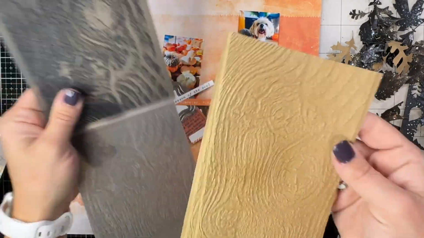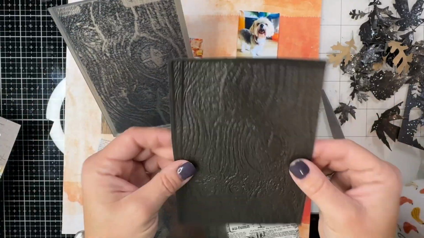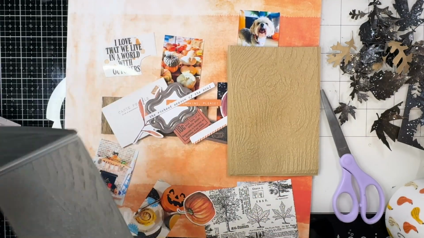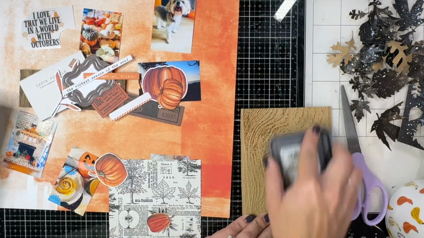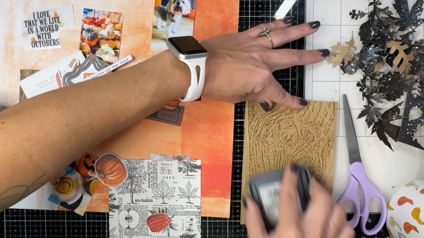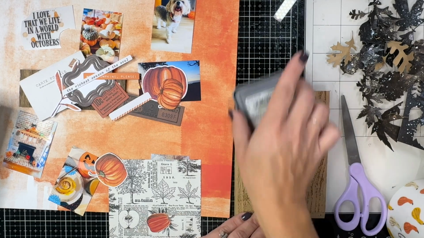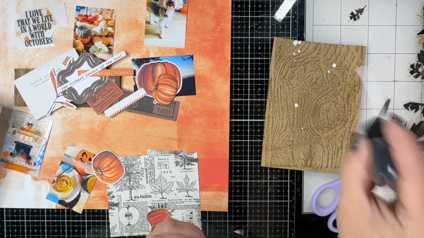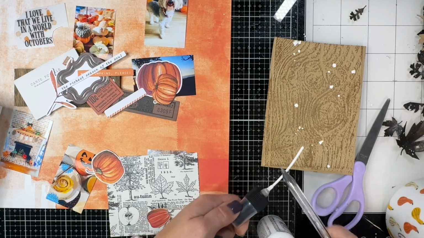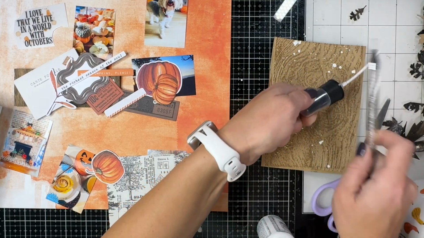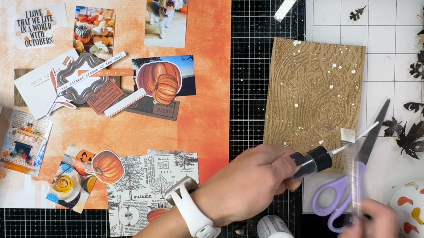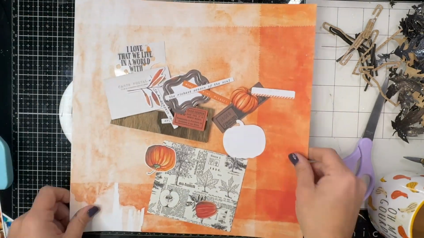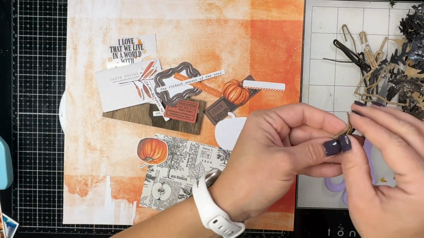And you can see that it gives just such a nice image on both sides, really, of this awesome wood grain embossing folder. But I'm going to use the opposite side. I'm going to use the cardstock, or the craft side, sorry. And then I decided to run some Distress Oxide ink over the top, so it really brings out the nice wood image. And then just add a little bit more of that white spritz and splatters on top of it to kind of mimic the look on the leaves.